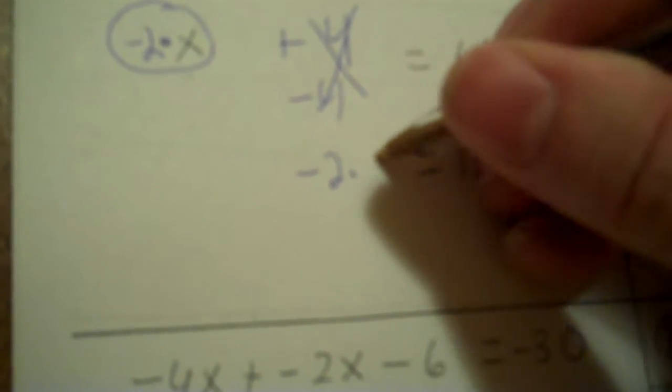So I minus 4. 16 minus 4 is 12. And then negative 2 times x.